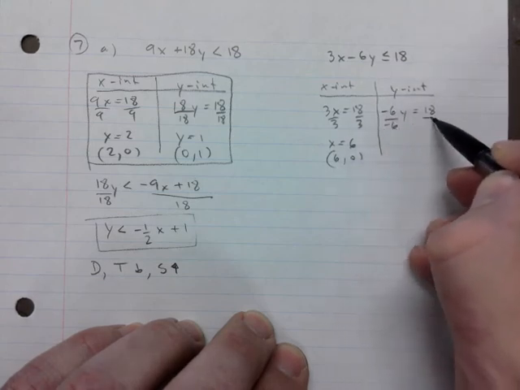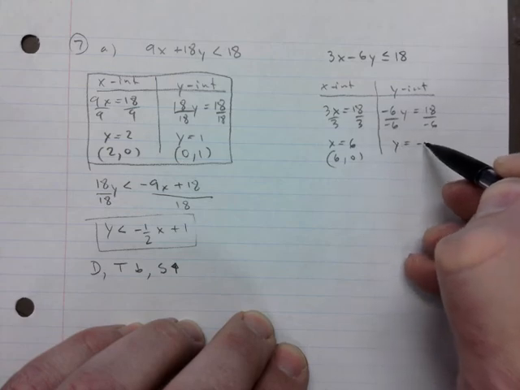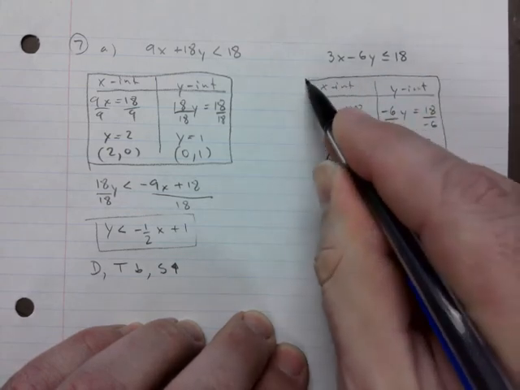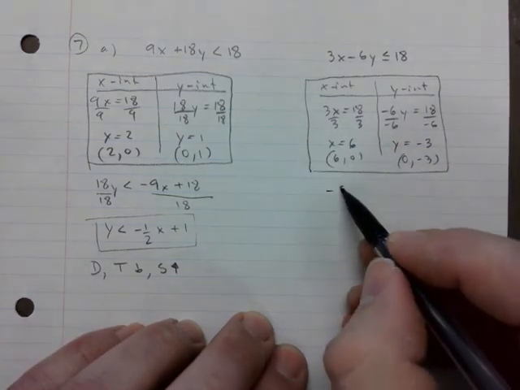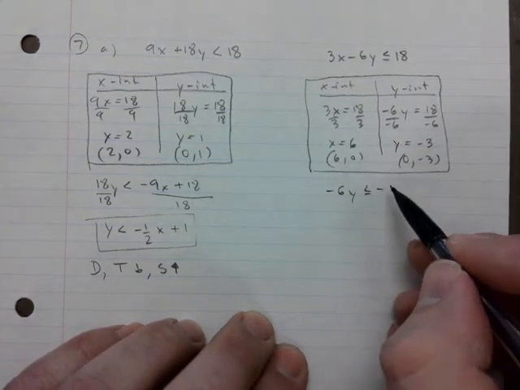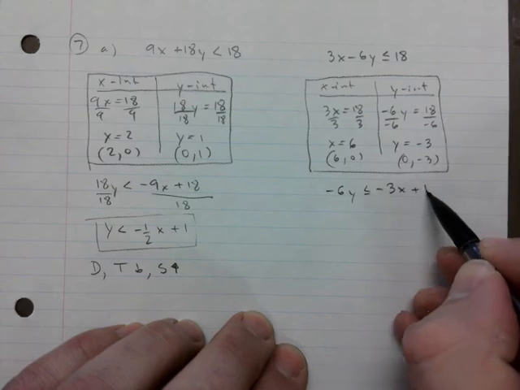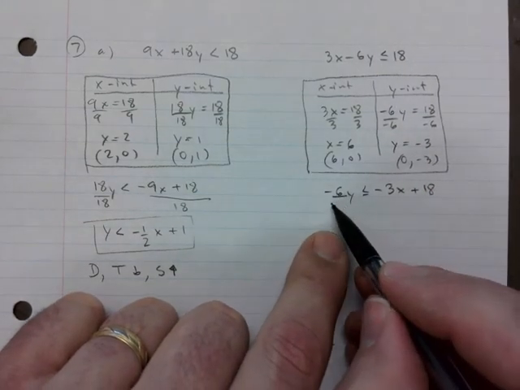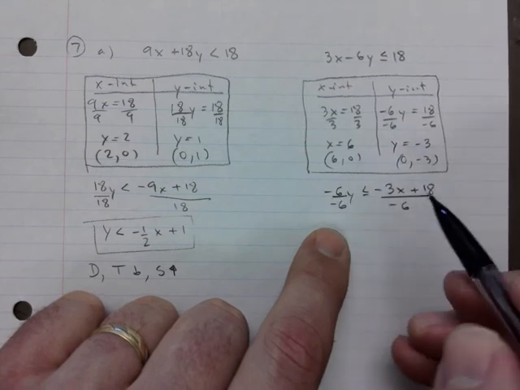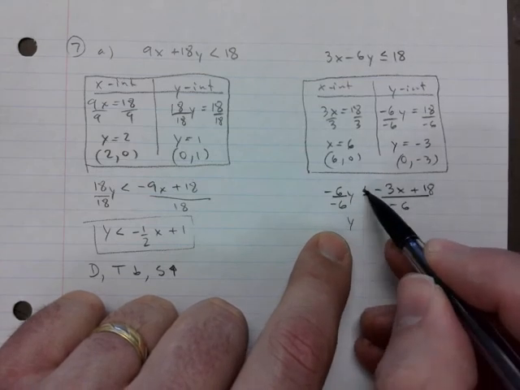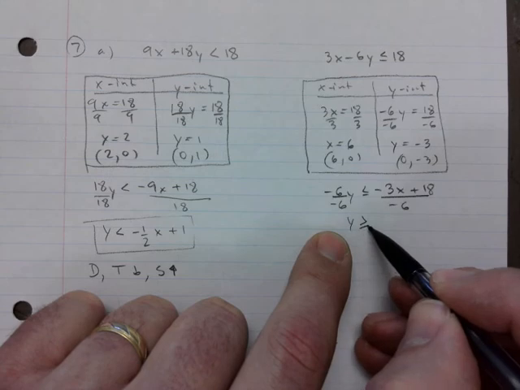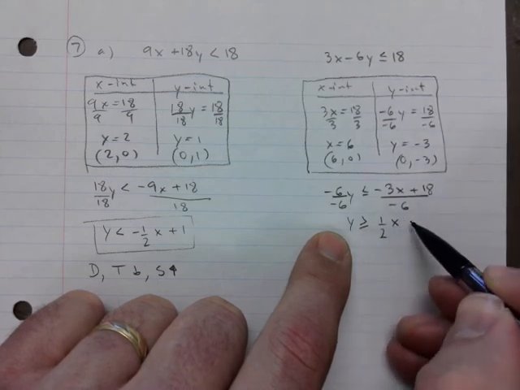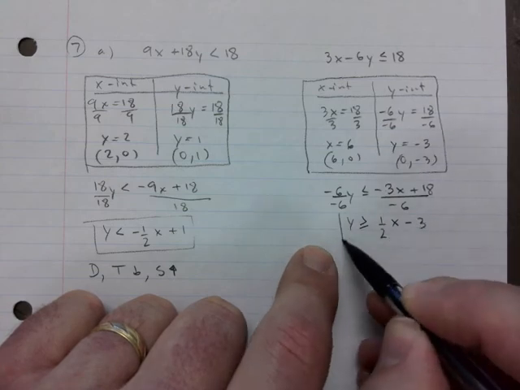Divide both sides by -6. y is equal to -3, so (0, -3). -6y is less than or equal to -3x plus 18. I'm basing it on this one. Then I need to divide both sides by -6, right? So I need to flip the sign, and this is y is greater than or equal to 1/2 x minus 3.